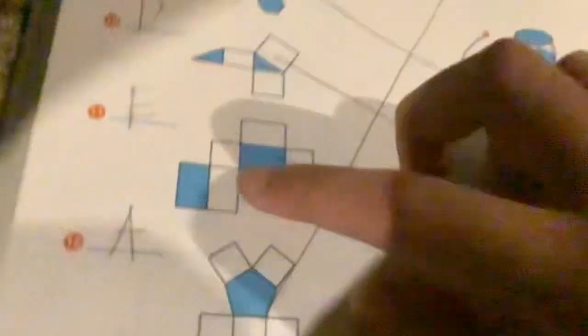This is obviously a rectangular prism because these two are rectangles. These two are rectangles. And although these two are squares, all squares are rectangles. So these two are rectangles as well. This means that this is a rectangular prism because two of the bases are rectangles.